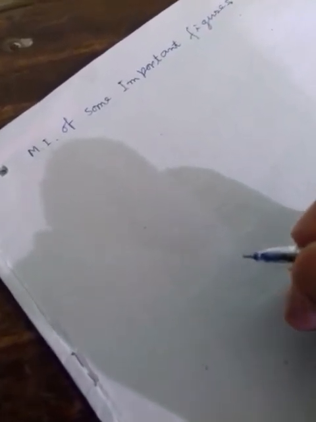theorems. According to your syllabus, the proof of the two theorems is not included. You just have to remember the theorems. Interested candidates may study the proof, but it is not necessary according to your syllabus. You have to remember the formulas or statements of the two theorems.